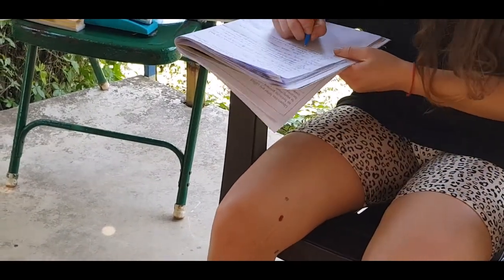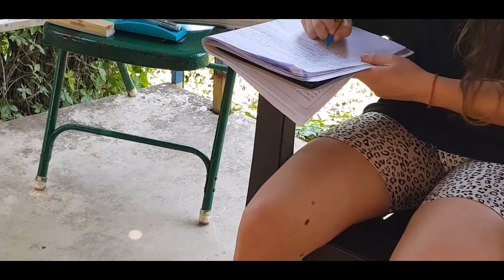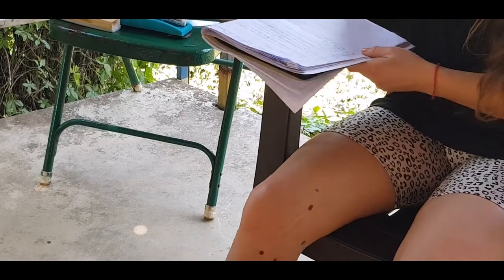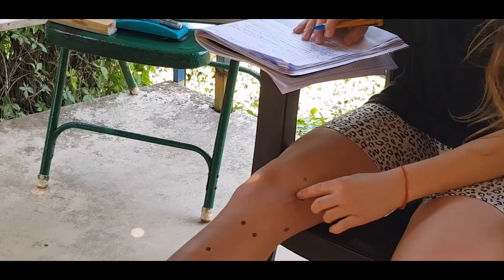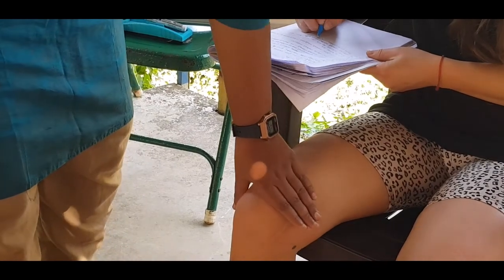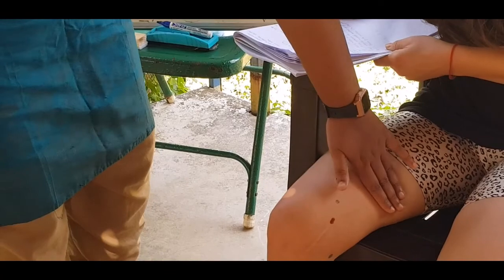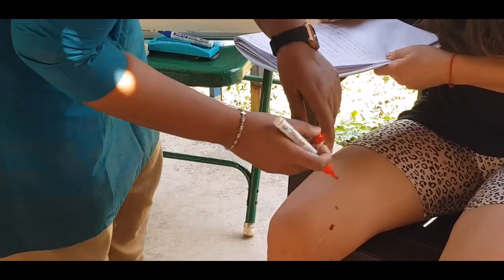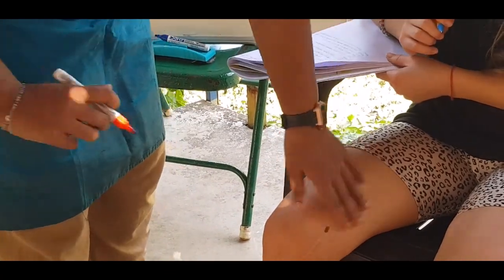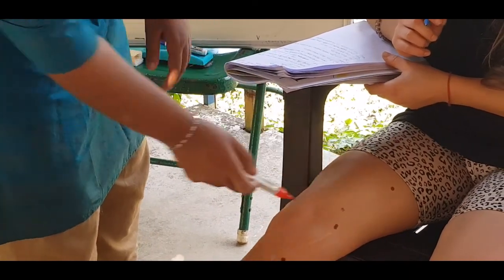But because the meridian is running on the medial side, you have to go with the medial side. So it is the anteromedial aspect, and it should be running straight along this line.